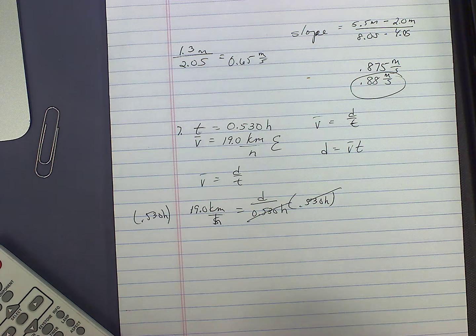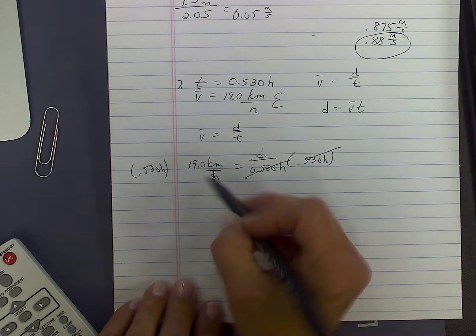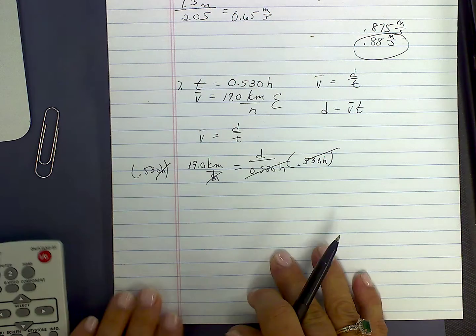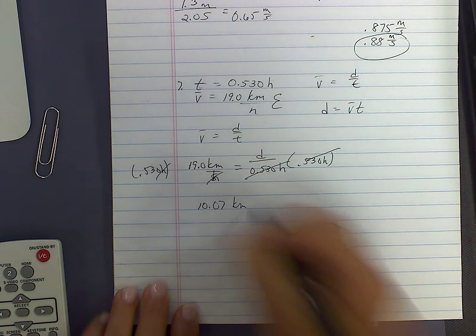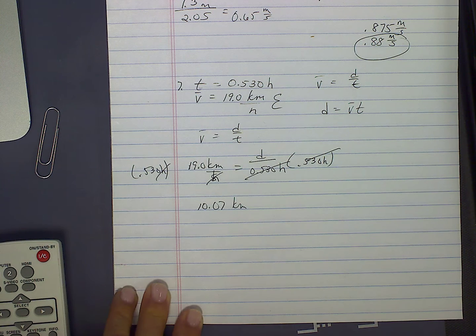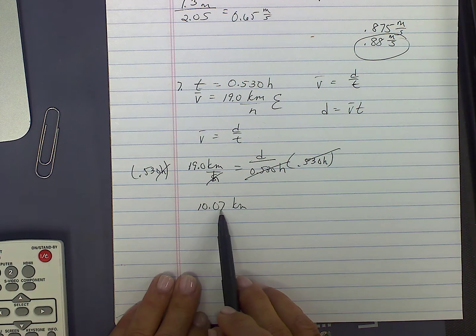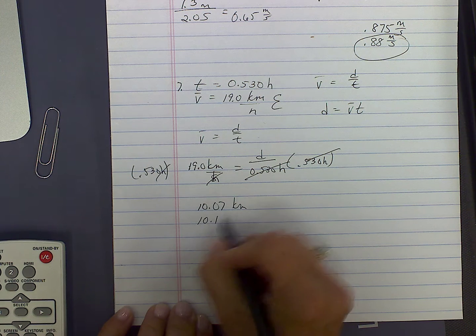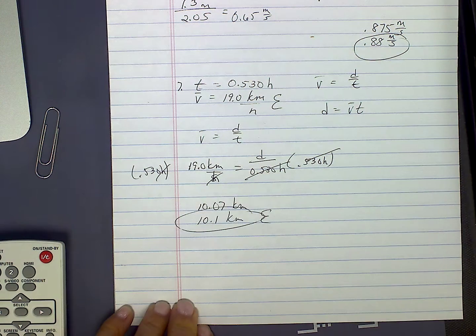Kilometers, yeah, because my hours cancel. And I end up with 10.07 kilometers. How many numbers should I have in my answer? 3. So where I go 1, 2, 3, and this 7 is going to round that up to 10.1 kilometers. And it's got to have east on it.